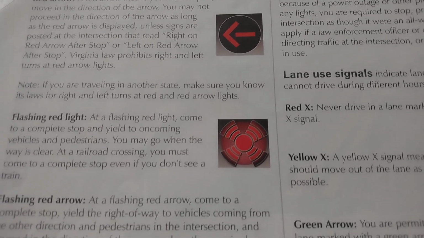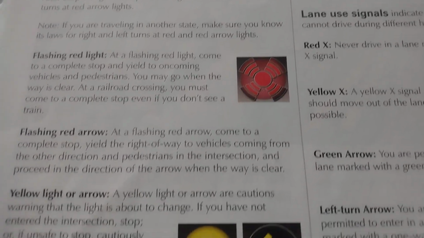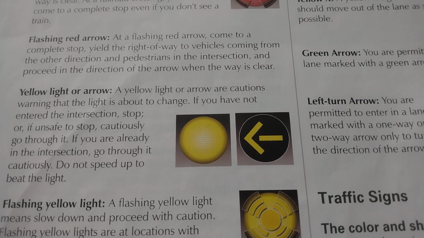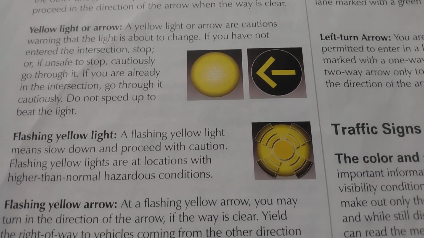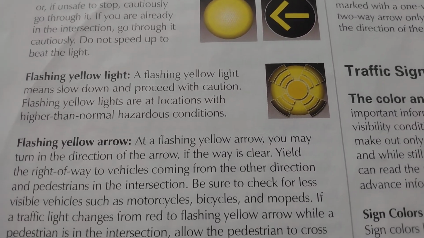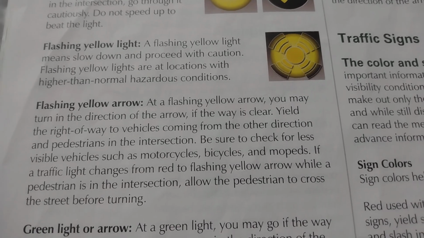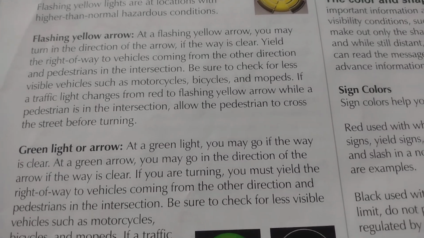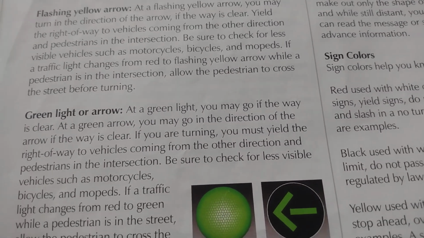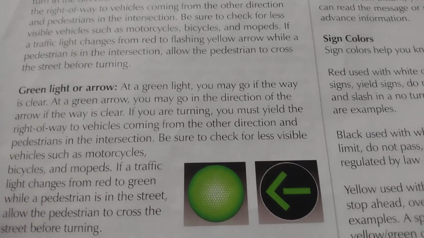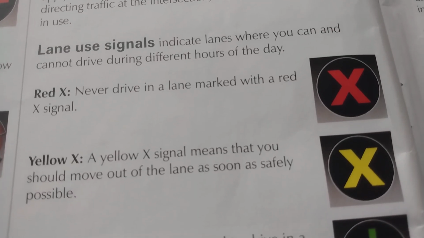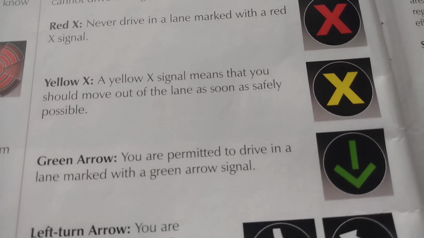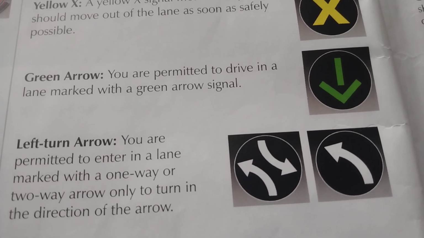Red arrow, flashing red light, yellow light or arrow, flashing yellow light, flashing yellow arrow, green light or arrow, red X, yellow X, green arrow, left turn arrow.